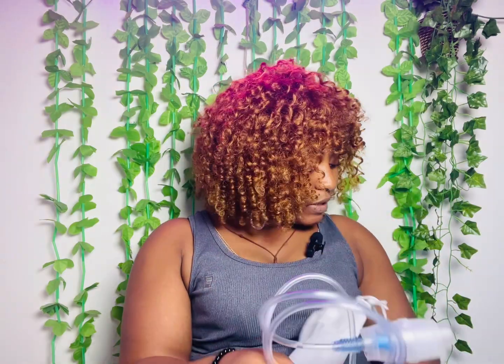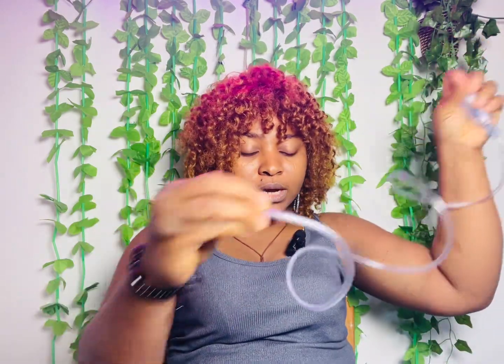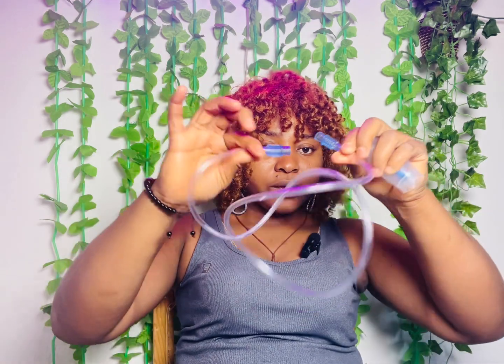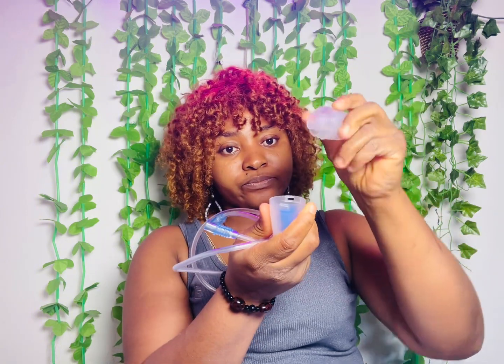Now let me explain what this one does. This is the tube that you have to insert in this particular place. Let me take it up. Now we have it like this. You are going to take this out from the product, and you are going to open it.